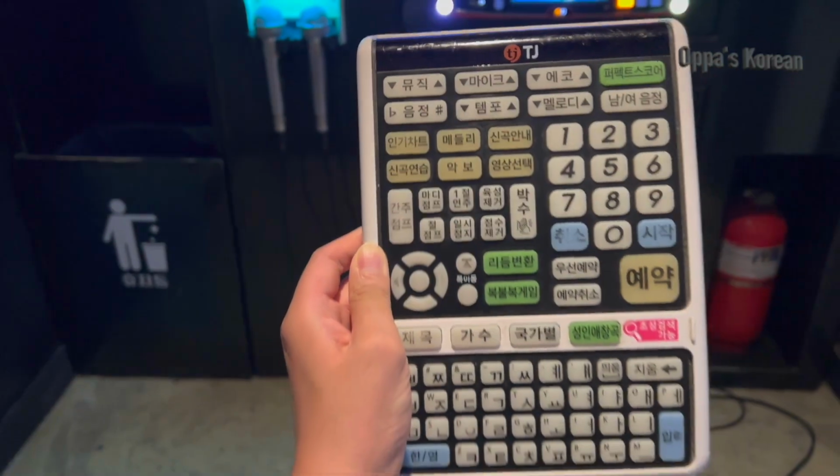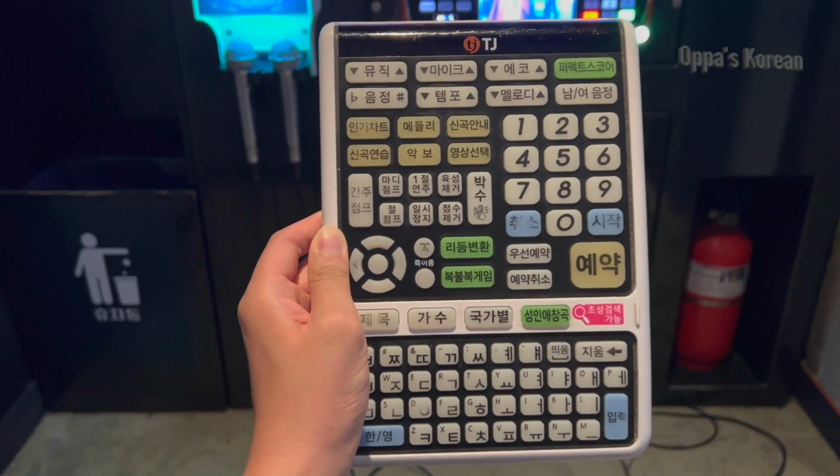Here is the remote controller. You can use it to select the songs you want to sing. You can search for songs by the name of the singer or the song title. I will search by the song title first.